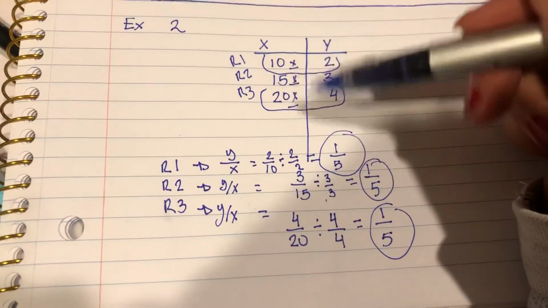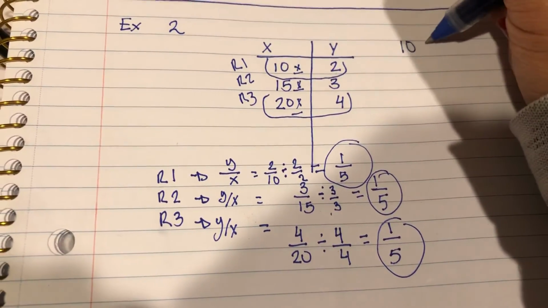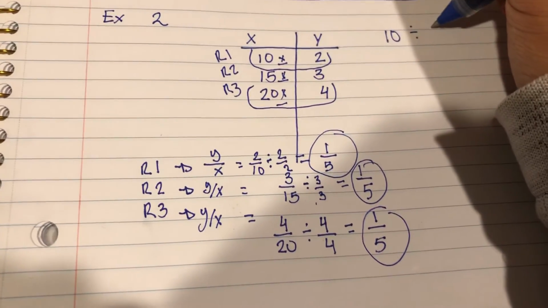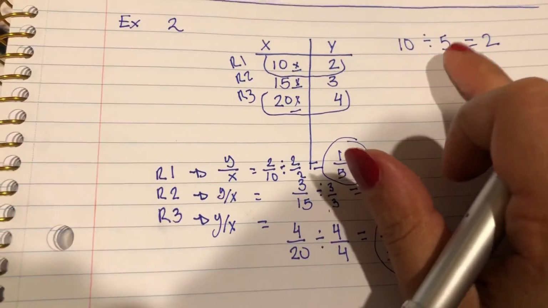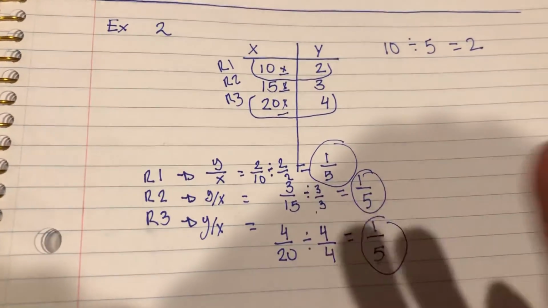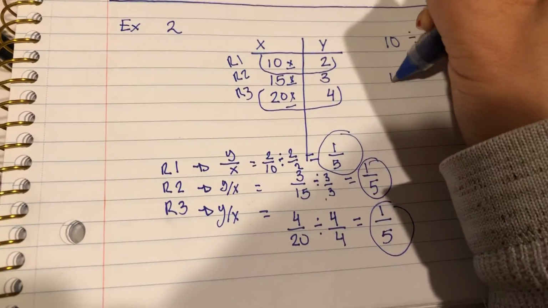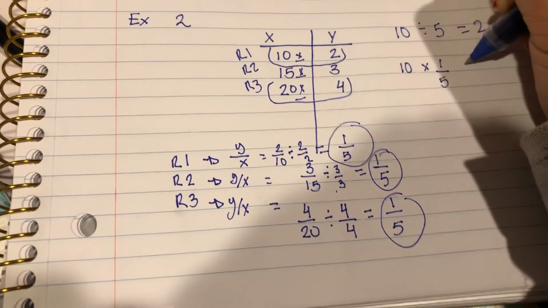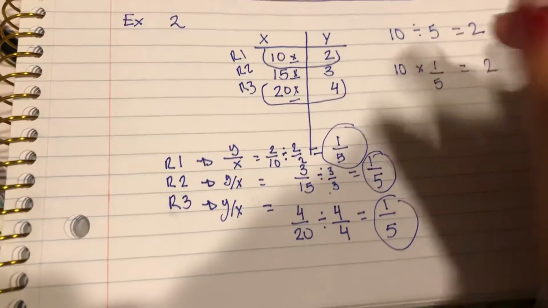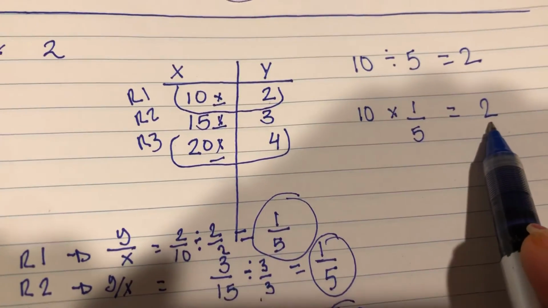And what I was trying to tell you guys yesterday is that on the side here, we noticed that 10 divided by 5 equals 2, which is why a lot of you are saying that the constant is 5. But that's not the case, because the constant is always using multiplication. So really what's happening is 10 times 1/5, which also equals 2, because 1/5 of 10 is 2.